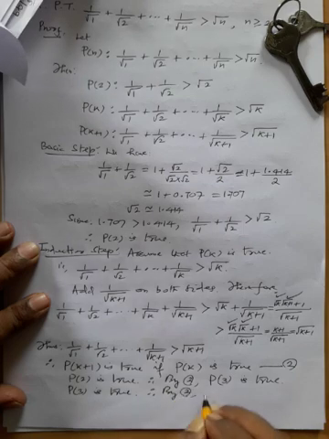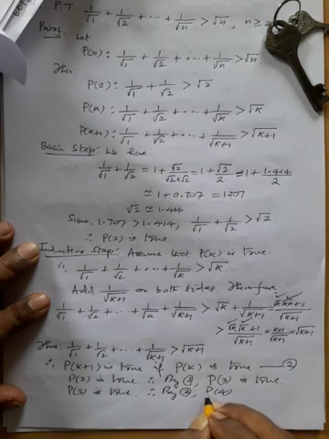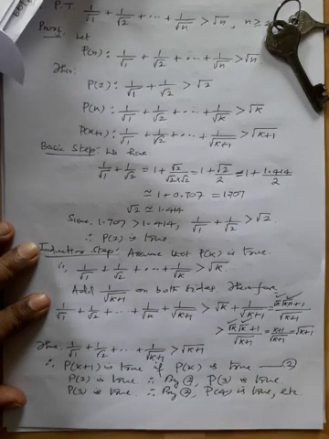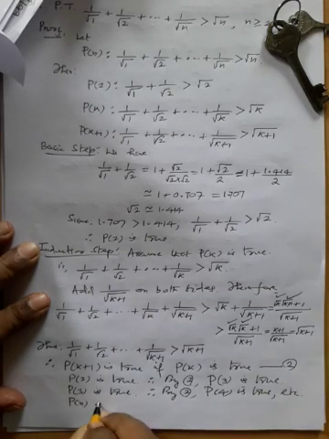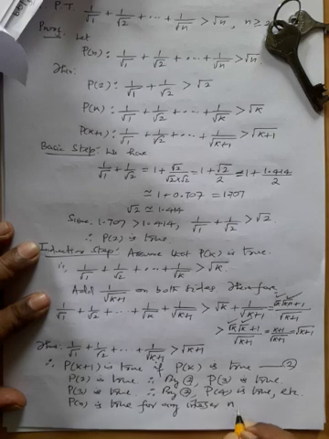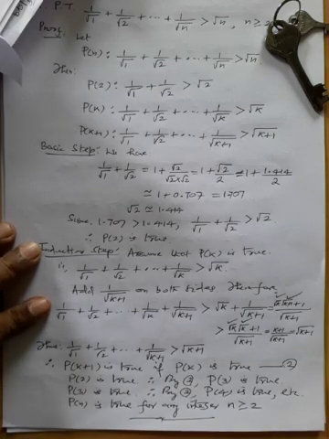Therefore, for the next integer, P(4) is true, etc. P(n) is true for any integer n greater than or equal to 2. This is what is required. So this completes the video.